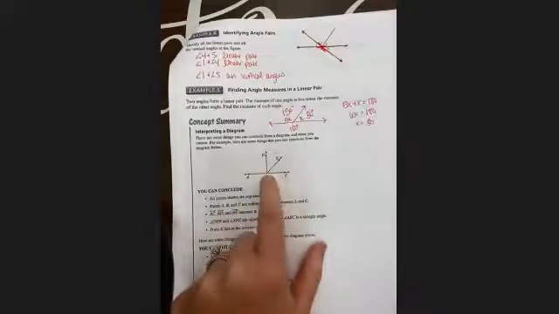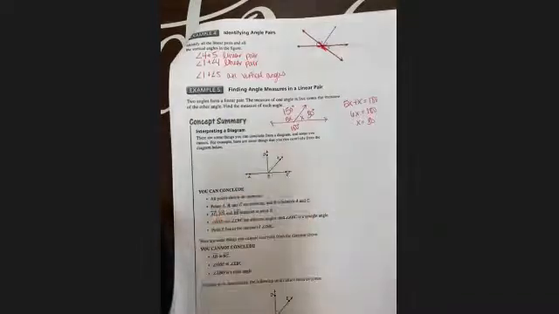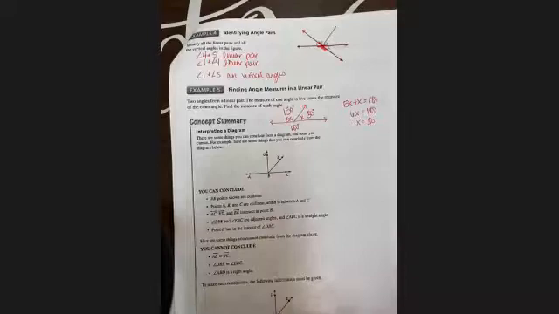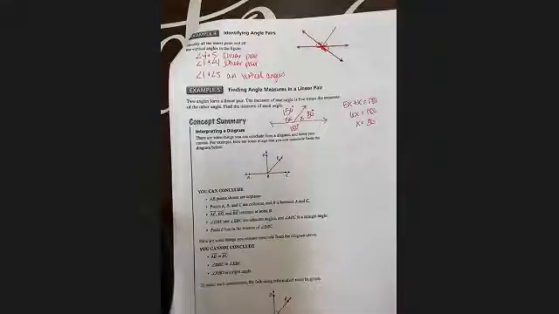Line AC, ray BD, and ray BE all intersect at point B. They all share that point B. Angle DBE and angle EBC are adjacent angles. They're touching, right? And angle ABC is a straight angle, because it's a straight line. Point E lies in the interior of angle DBC. DBC is in the middle. Yep, you got it.